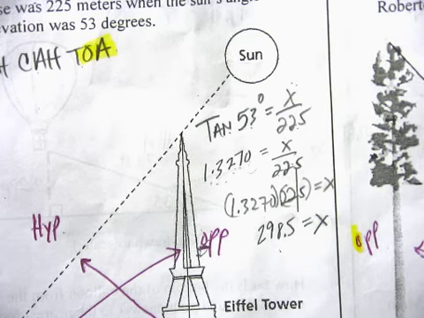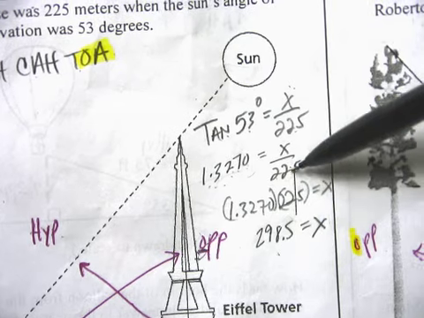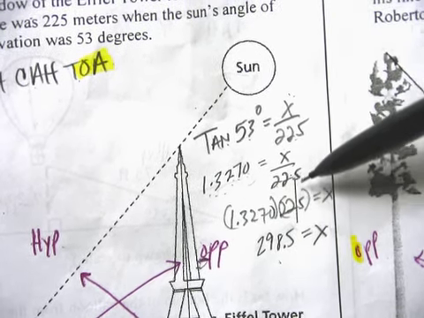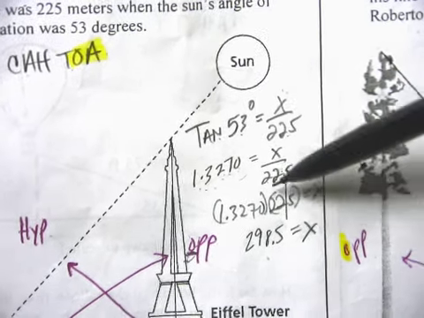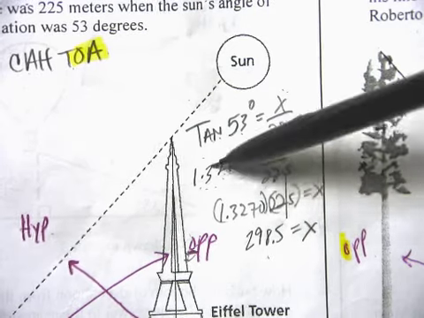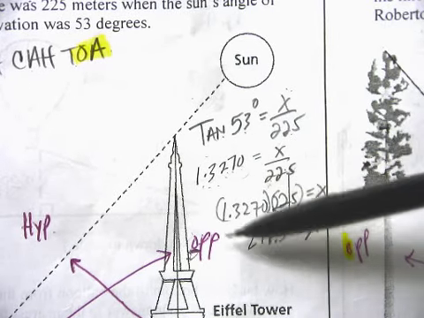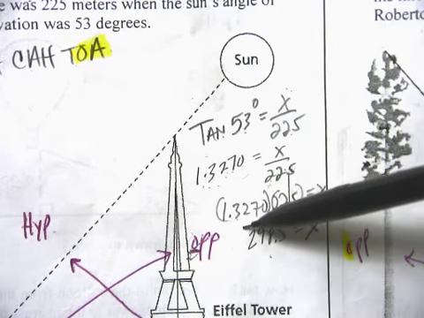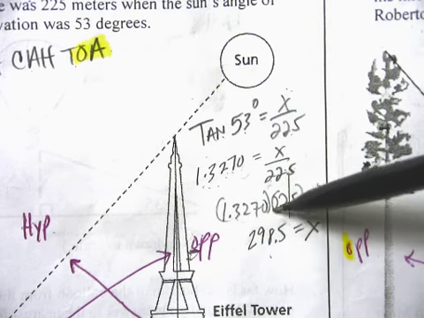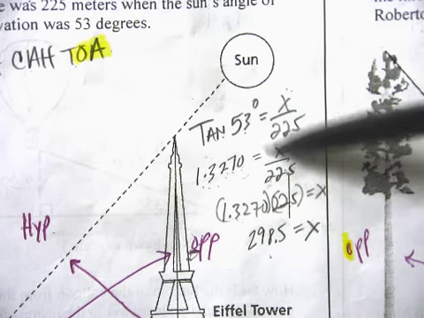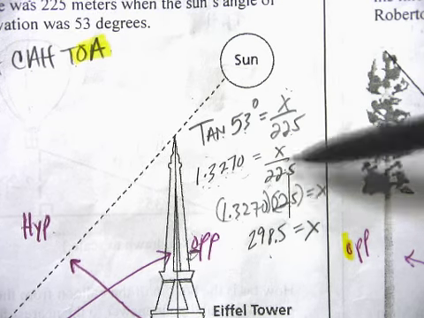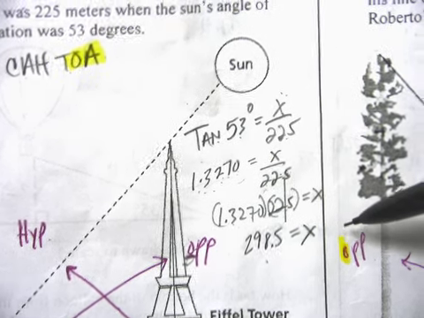Again, we're back to basic algebra. What do I want to get rid of here? We've said it a million times in class, so let's say it a million times in one right now. We get rid of the denominator. How do we get rid of that denominator? We multiply across the equal sign in order to get rid of it, right? So I'm going to have 1.3270 times 225 is equal to x.